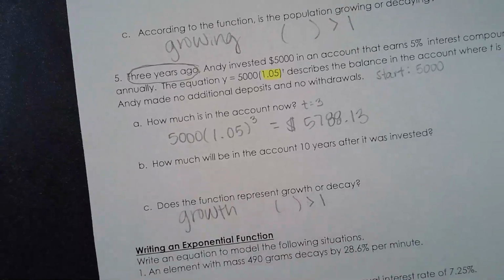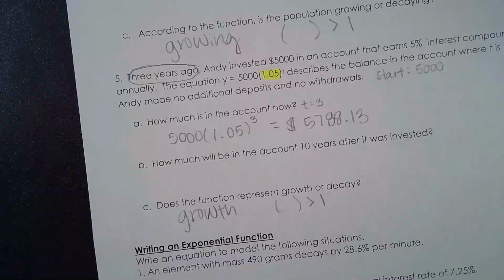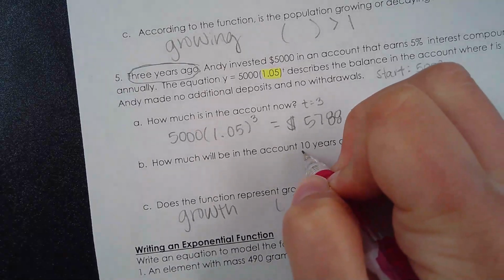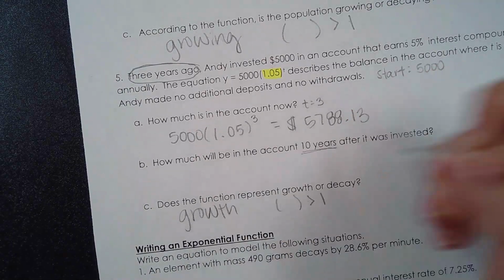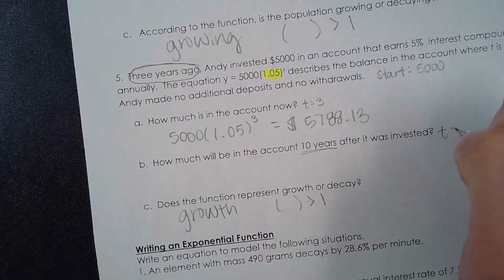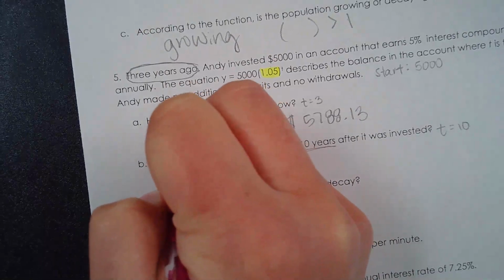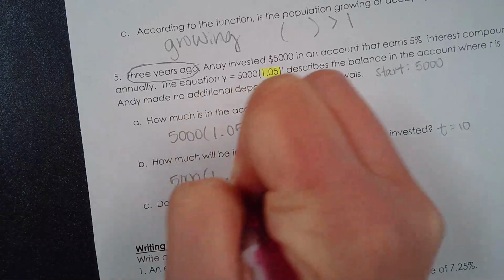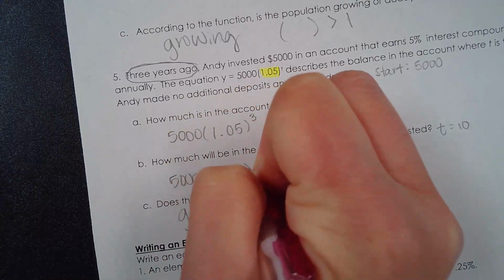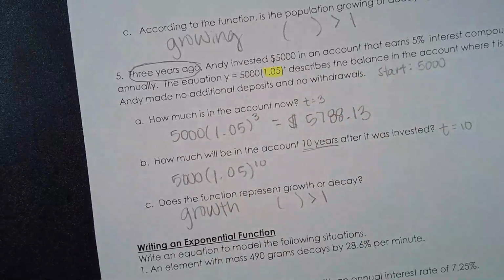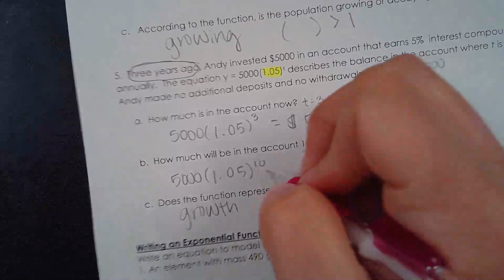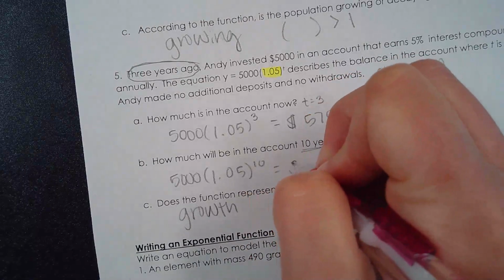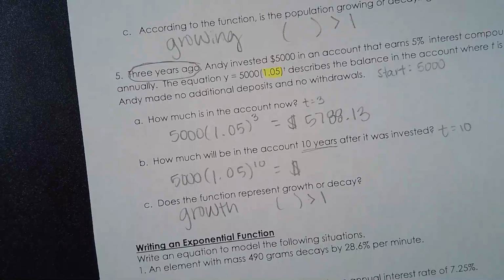All right, the next part says how much will be in the account 10 years after it was invested. So what does it want us to do? Plug in 10. So t is 10 now. So we still have our same function. 5,000 with the 1.05 to the 10th. So changing that exponent to a 10, we're still going to round to the hundredths because we're still talking about money. Do we have an answer?